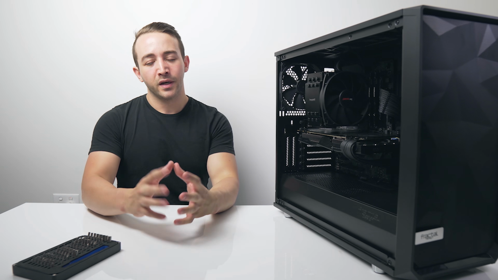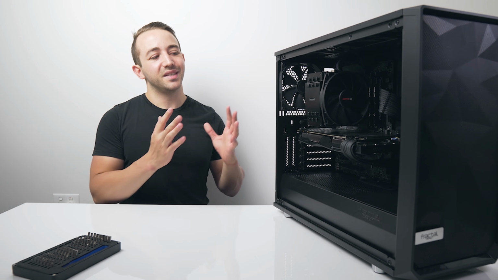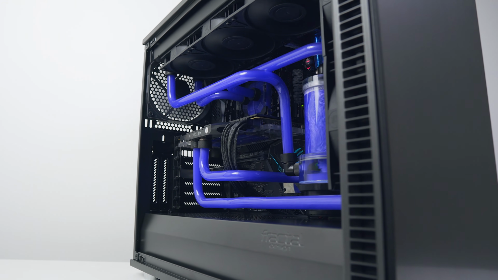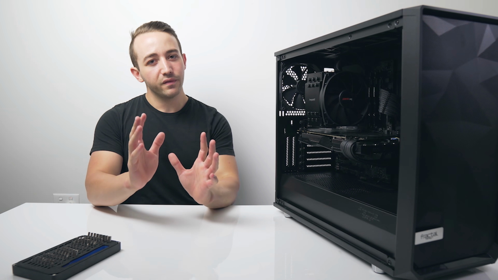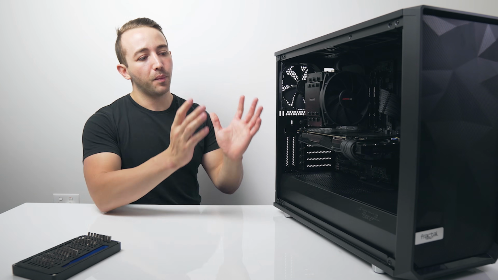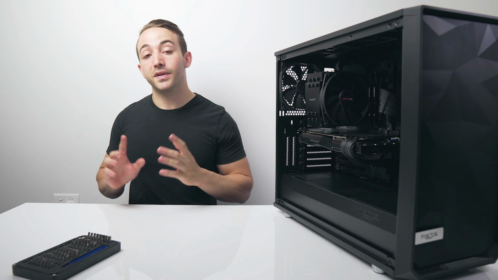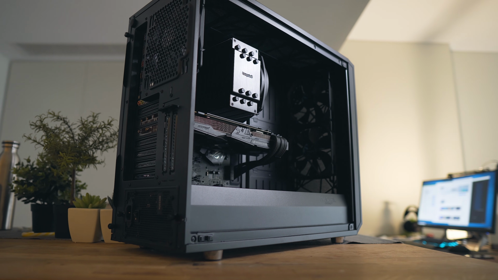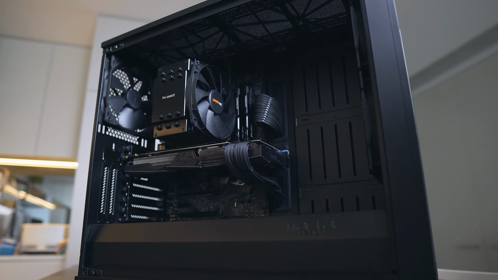The big decider between the Meshify C and the Meshify S2 is whether you're building a standard ATX system or you're going for a big custom loop. Now that might seem quite self-explanatory from the beginning, but you'd be very surprised how many people buy big cases like the Meshify S2, the Define R6, and even the NZXT H700, and they populate a system like this with maybe one radiator and that's it, and basically all of that extra space does go to waste.